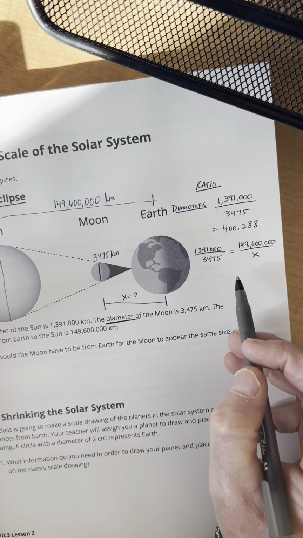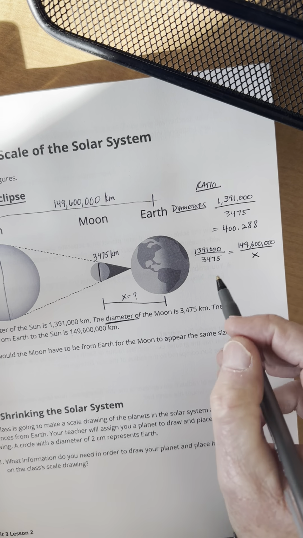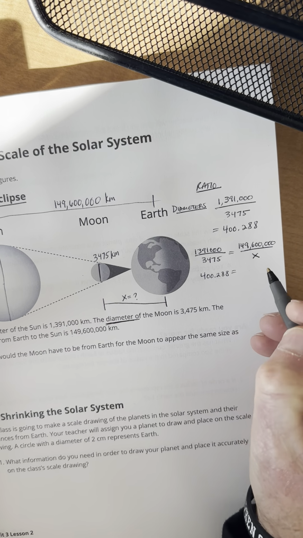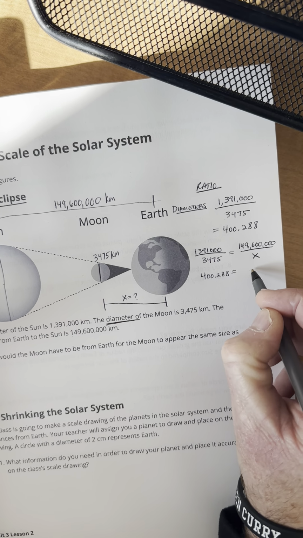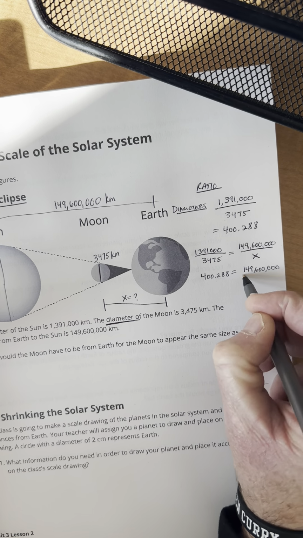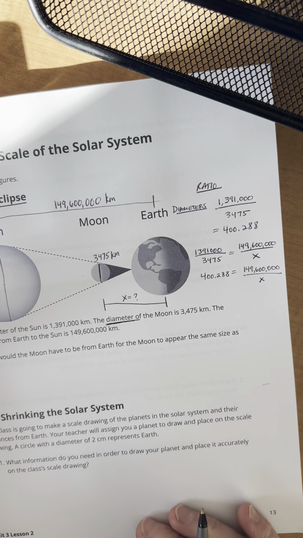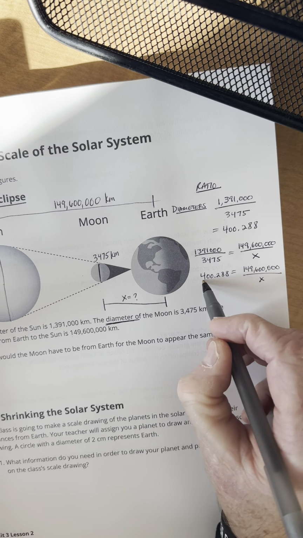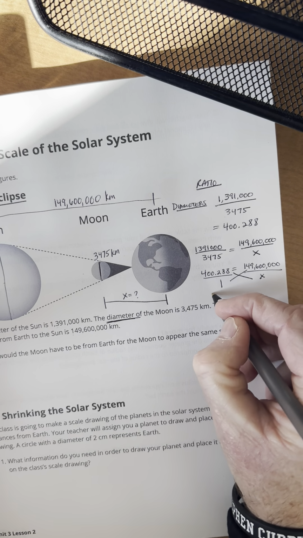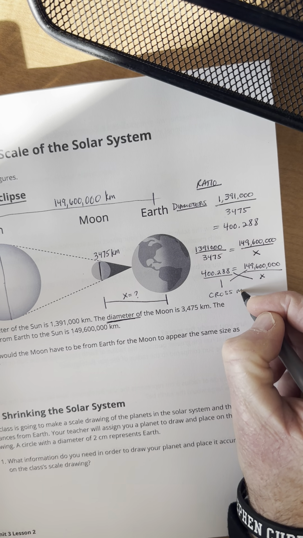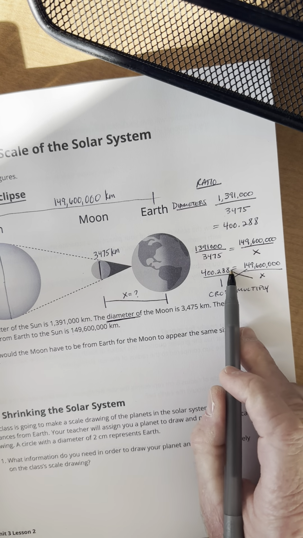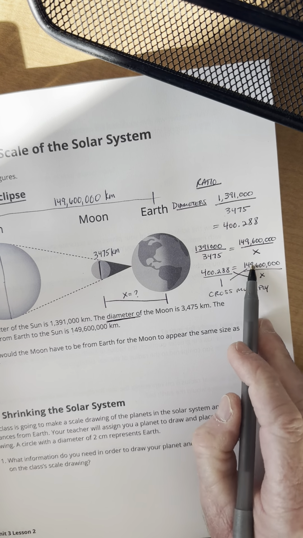So we already know this is 400.288 equals 149,600,000 over x. Imagine that's a 1. We're just going to cross multiply. Anytime you have a fraction equaling a fraction, you just cross multiply.